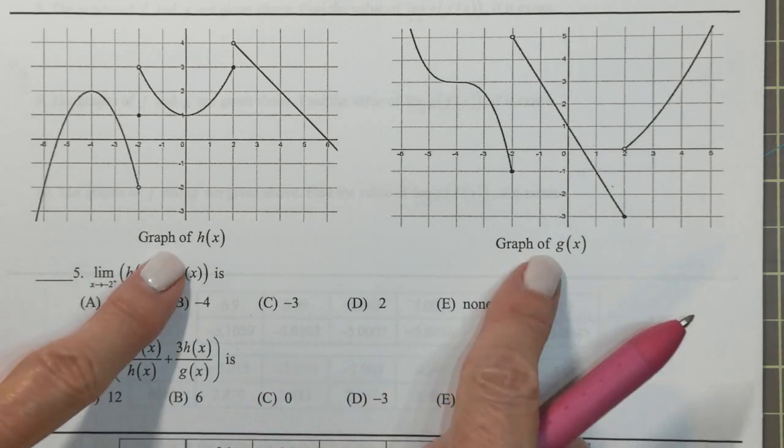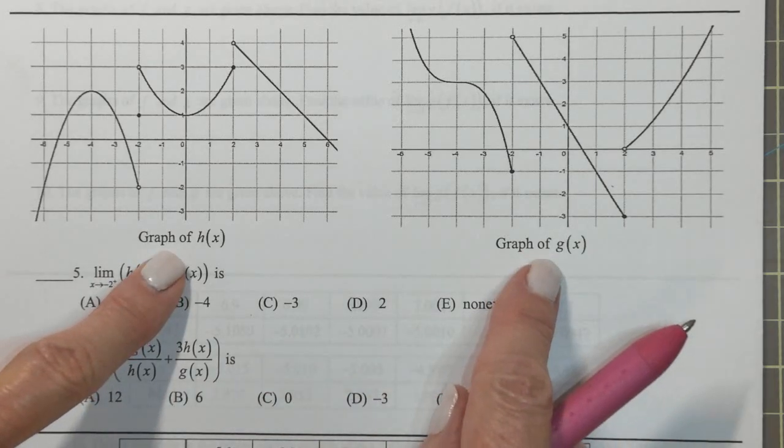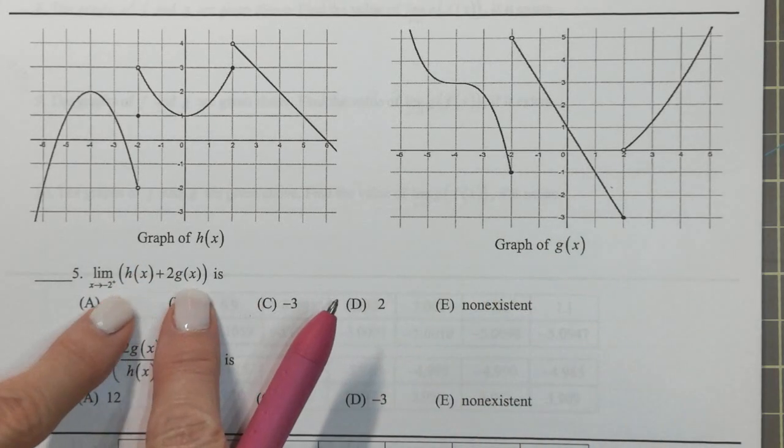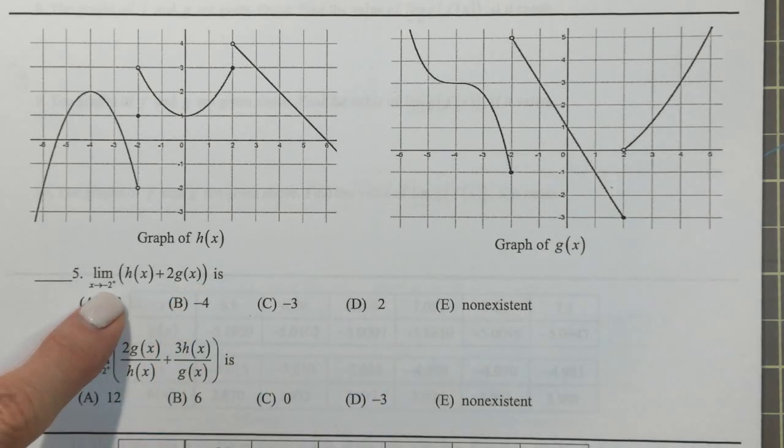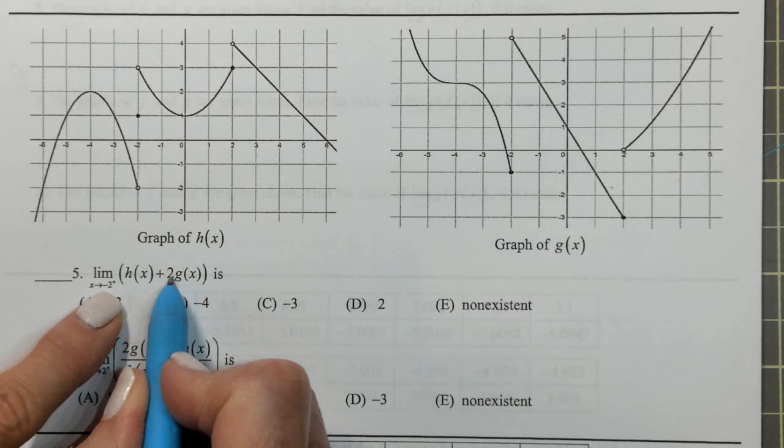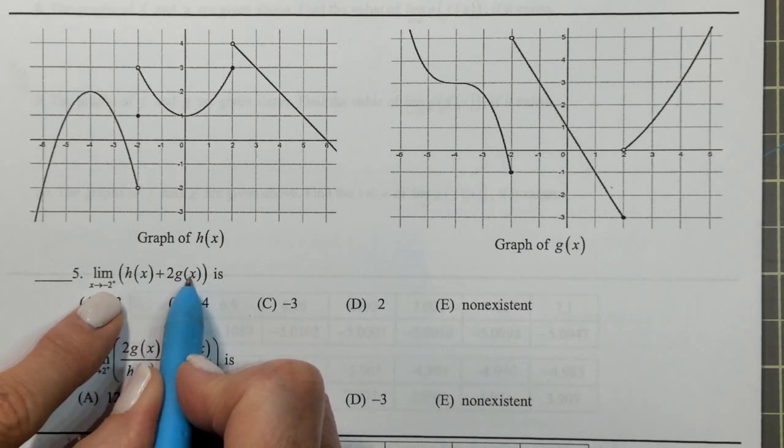So now I have two graphs of h and g. First, I want to find the limit as x approaches 2 from the positive side of h plus 2g of x.